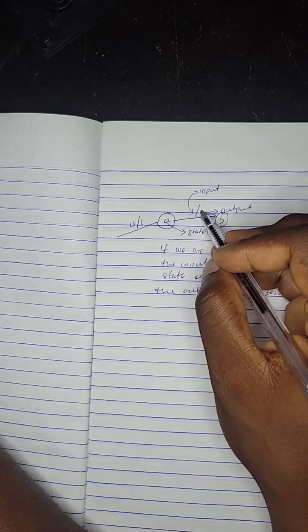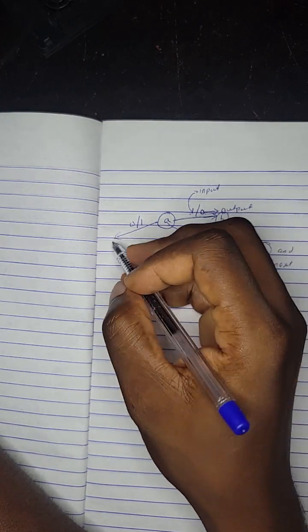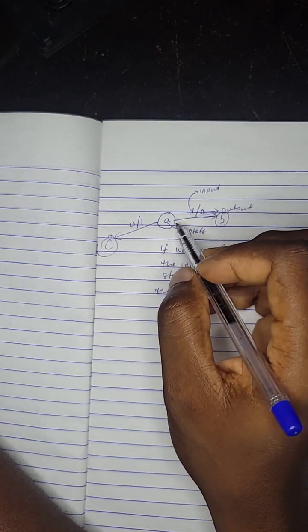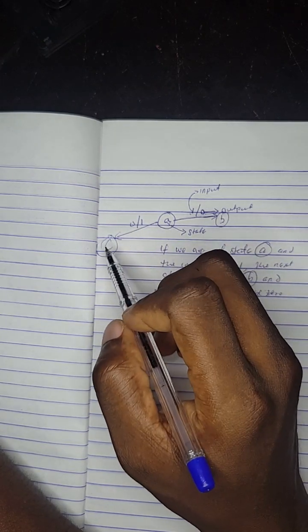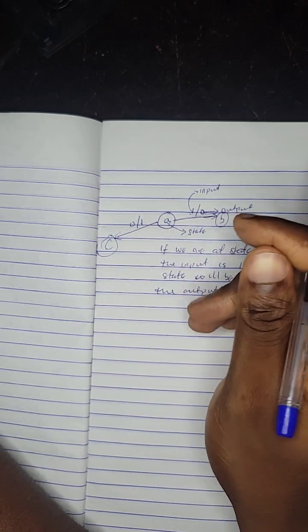So this is the output here. For the other line, we can put a C here. It's saying that when we are at state A and the input is 0, the next state will be C and the output will be 1.